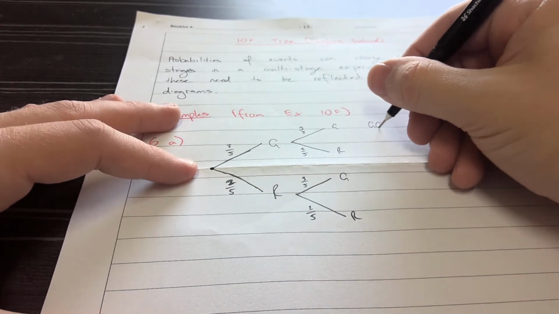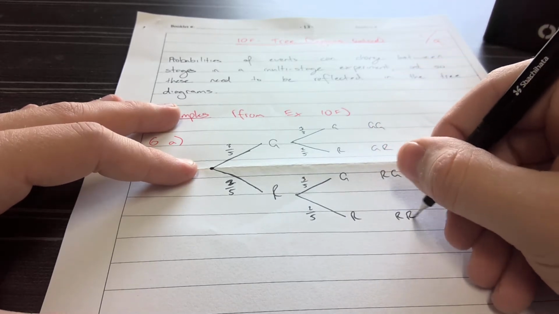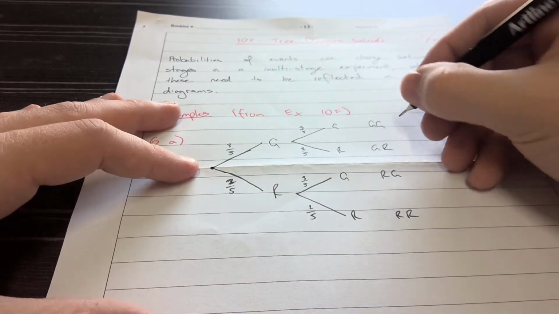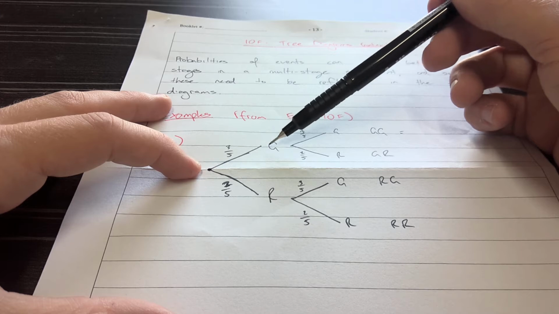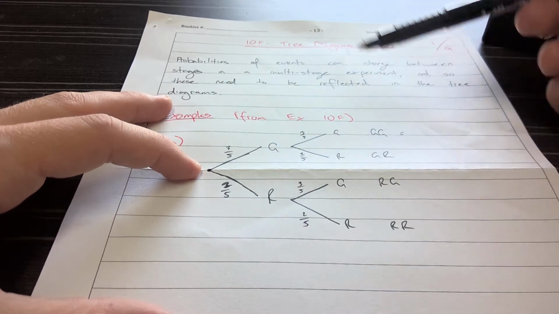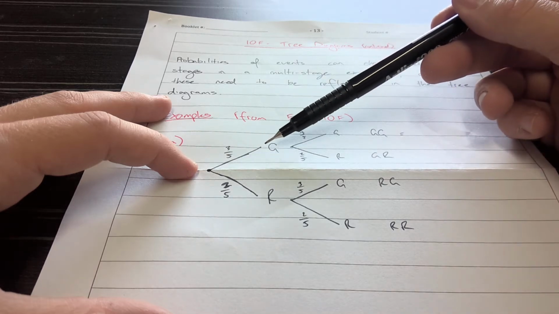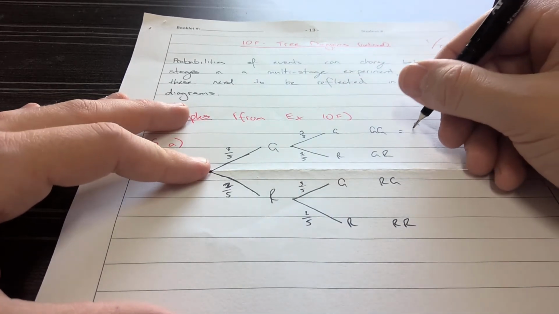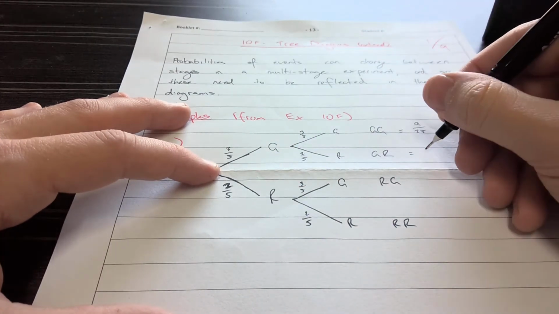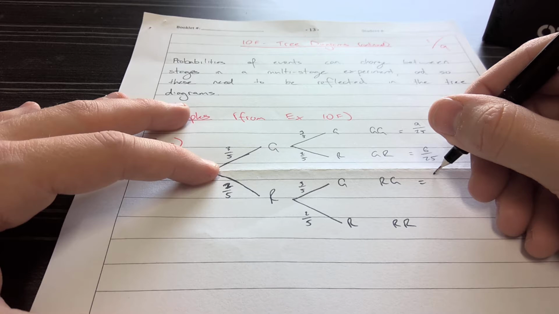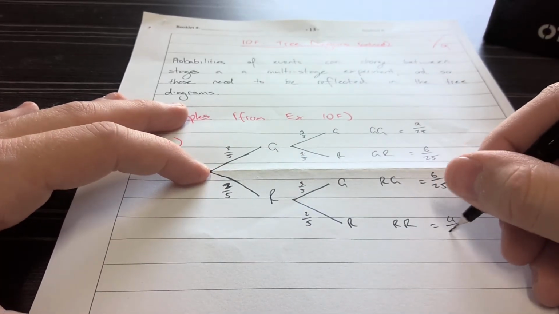So here we have GG, GR, RG, and RR. And of course, we can find the probabilities of each of these by just multiplying the fractions. So we're doing green and green. Remember, we talked about whenever you think of the word and, it's multiplication. So this will be 3 over 5 times 3 over 5, which is 9 out of 25. This will be 3 out of 5 times 2 out of 5, so that's 6 out of 25. This will also be 6 out of 25, and 2 times 2 is 4 out of 25.